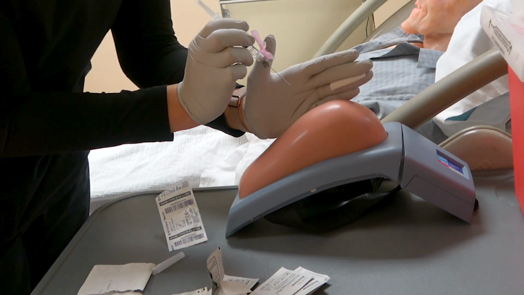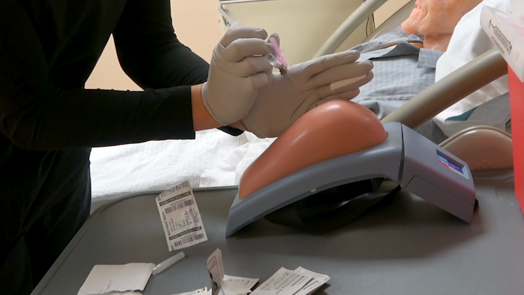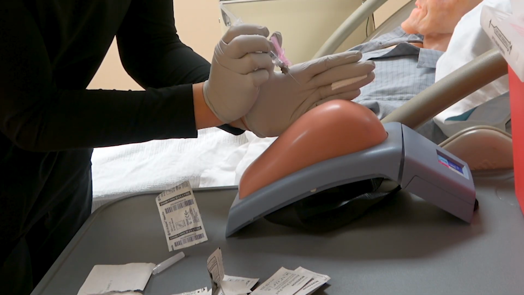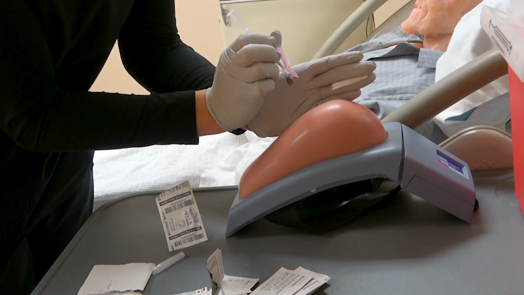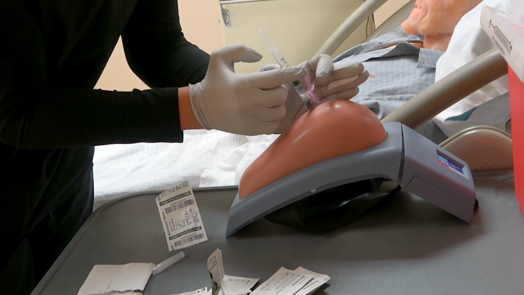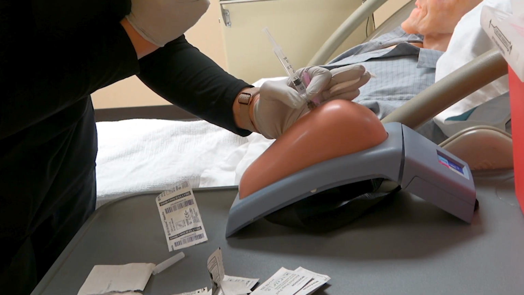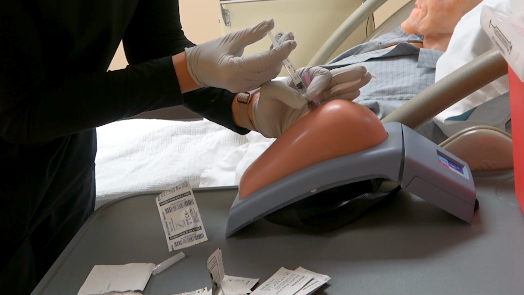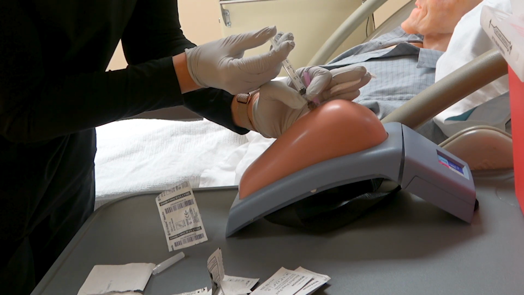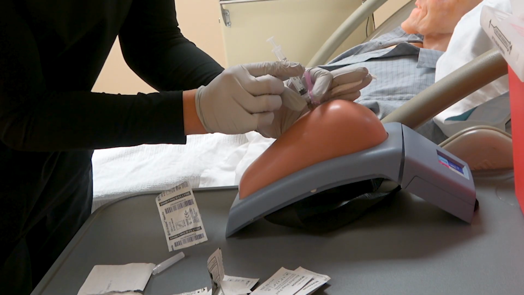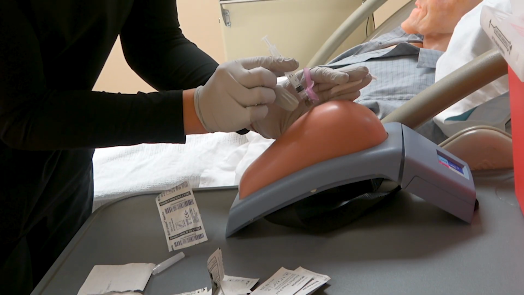Now, when I'm ready to give this medication, I'm going to tell the patient 1, 2, 3, poke, just to give him a little bit of a warning. When you give the injection, you're going to go at a 90-degree angle. You're going to pierce the skin quickly. So 1, 2, 3, poke, Mr. Smith. Then you can use your non-dominant hand to stabilize that syringe. And then we're going to give this medication slowly. Once we've given all of that medication, we're going to let it sit there for 10 seconds before we withdraw the needle. Then we're going to withdraw the needle.